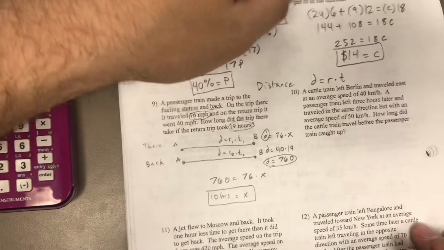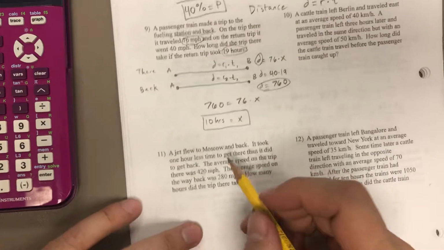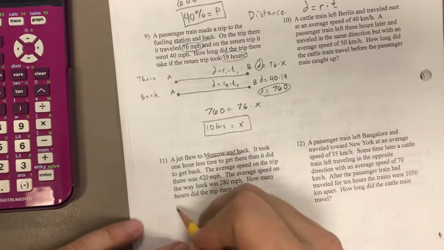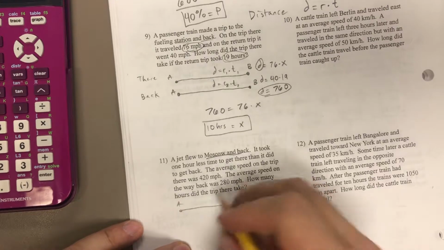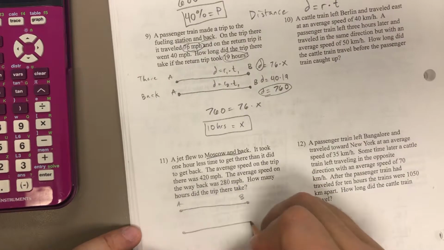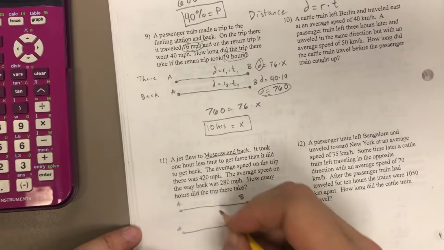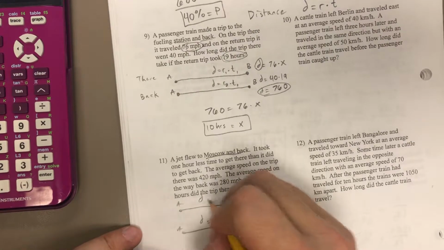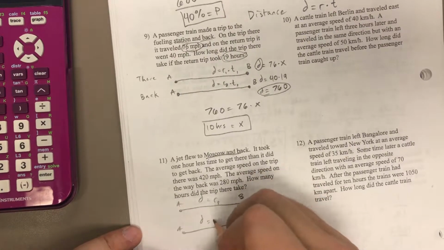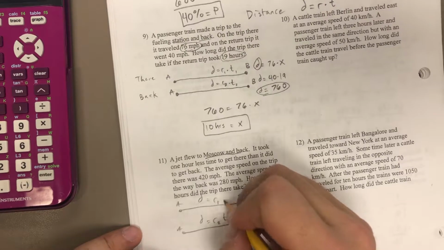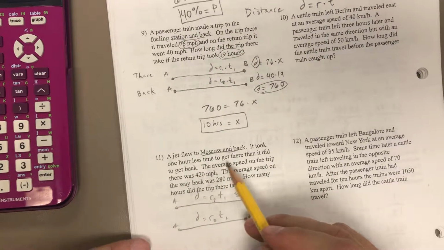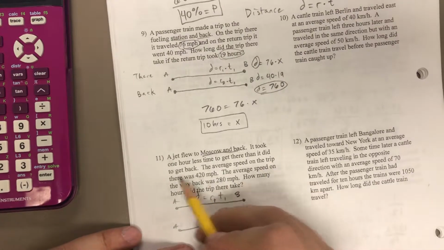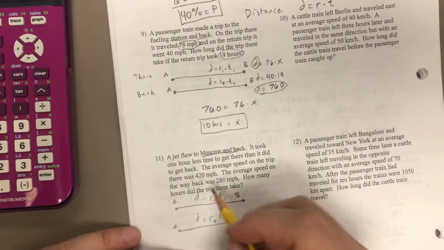Let's move on to number 11. A jet flew to Moscow and back. Again, same kind of startup, it goes from point A to point B, and that's the same distance as going from point B to point A. So these distances are the same, but their rates are probably different, which means that their times are different as well. Let's see what they give us. It took 1 hour less time to get there than it did to get back. So that's a little bit of a change from the previous problem.